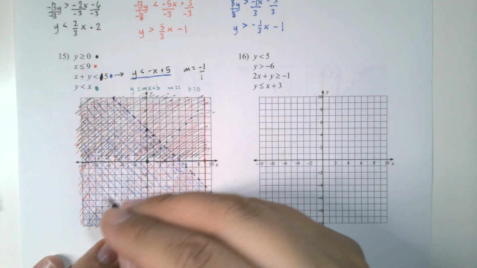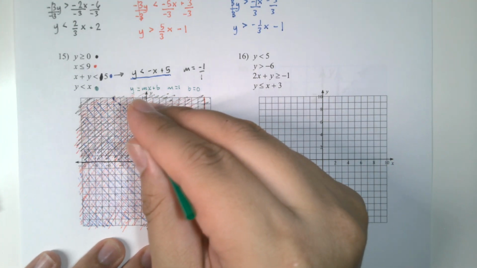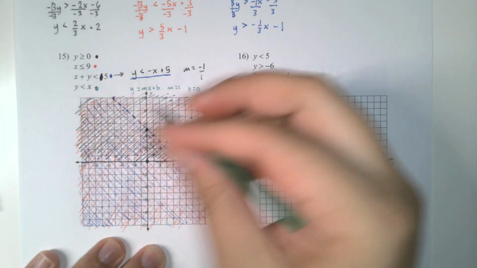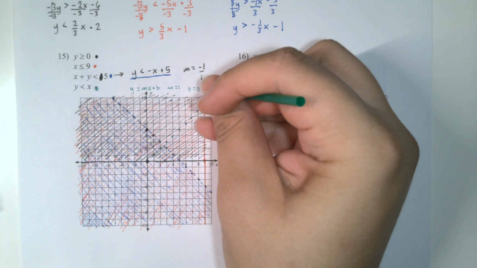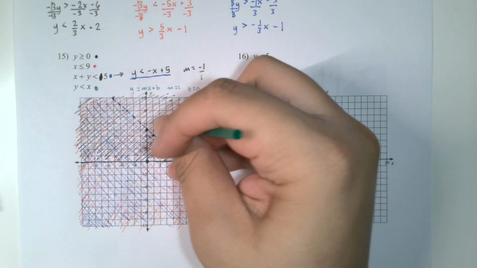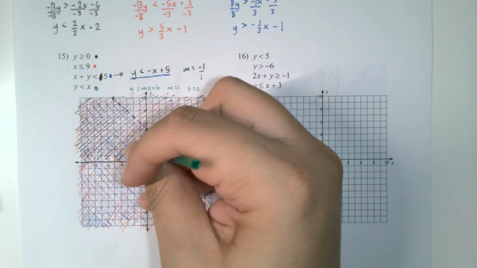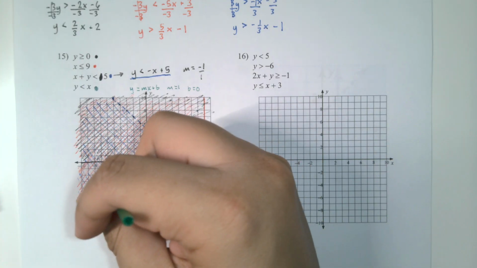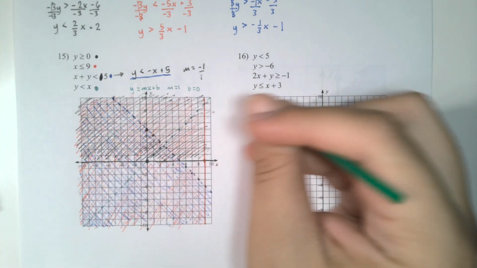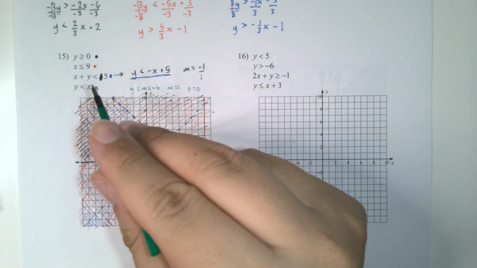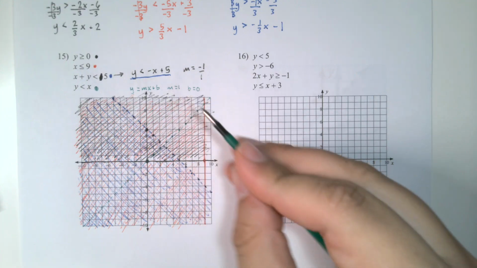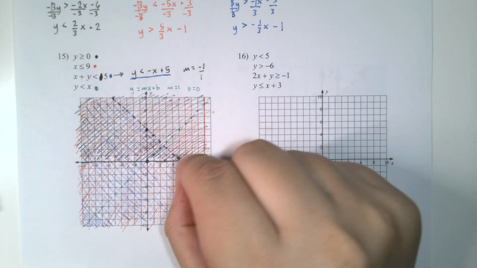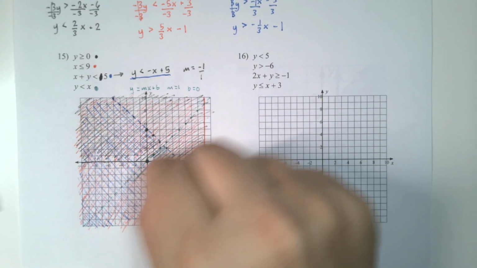And because it is less than but not equal to, it is going to make a dotted line. And so because this is less than, it's going to shade everything below.